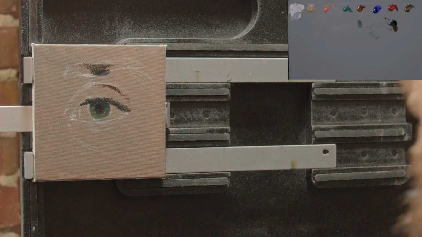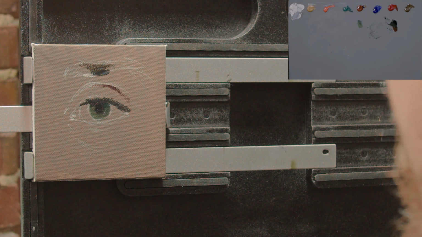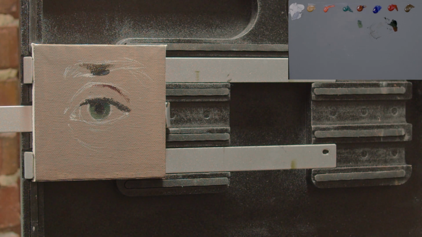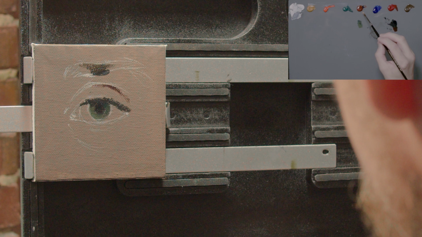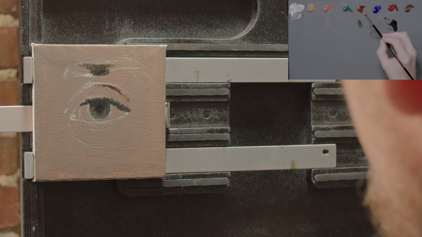It was a great start. We've got some nice dark values in, and we just continue to work our way there. I'm going to get a little bit bigger brush as I go, because we're going to start laying in some of these skin tones here.